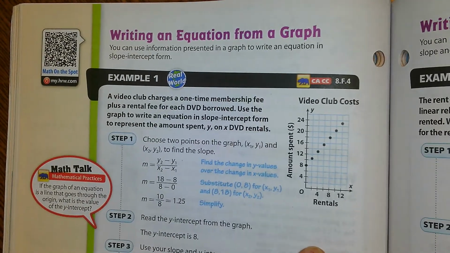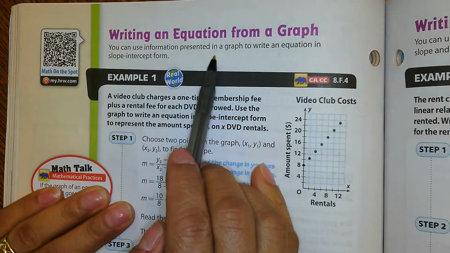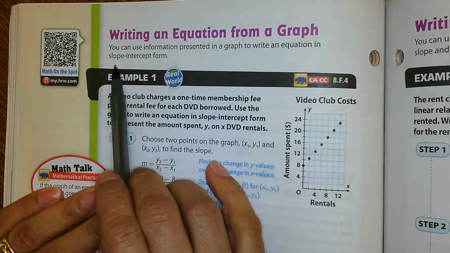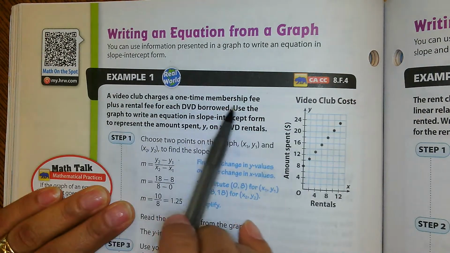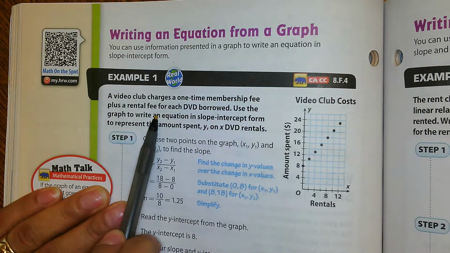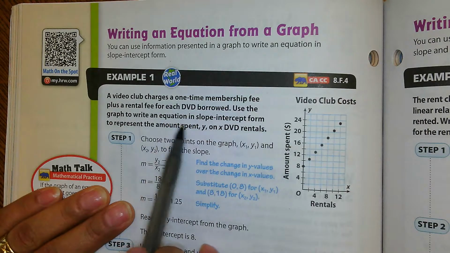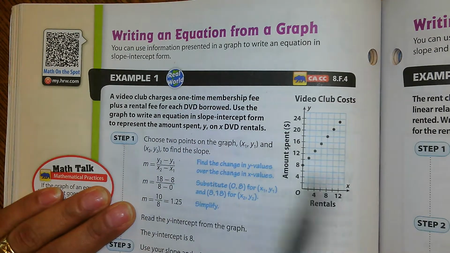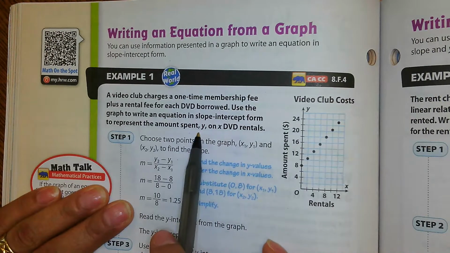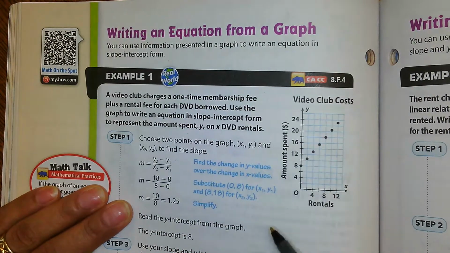Writing an equation from a graph. It says you can use information presented in a graph to write the equation in slope-intercept form. It says a video club charges a one-time membership fee plus a rental fee for each DVD borrowed. Use the graph to write the equation in slope-intercept form to represent the amount spent, y, on x DVD rentals. So I got to write the equation.